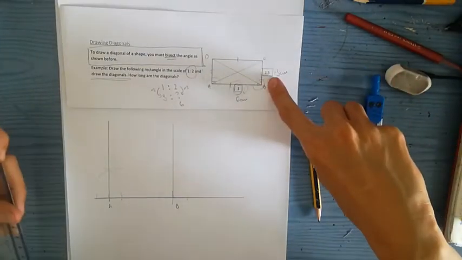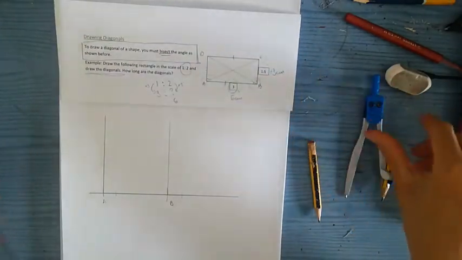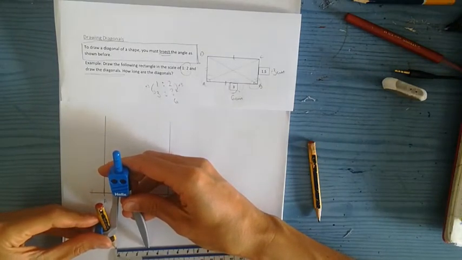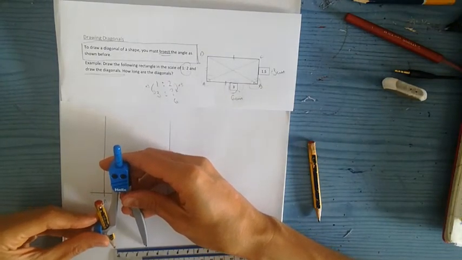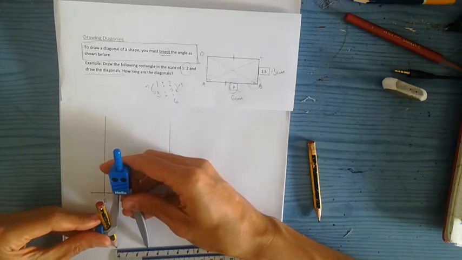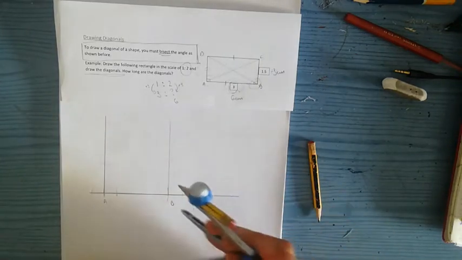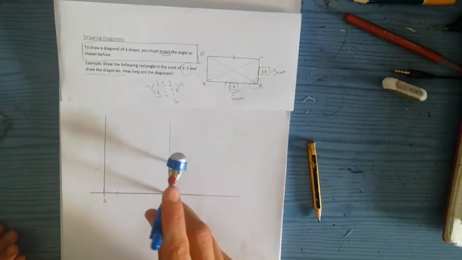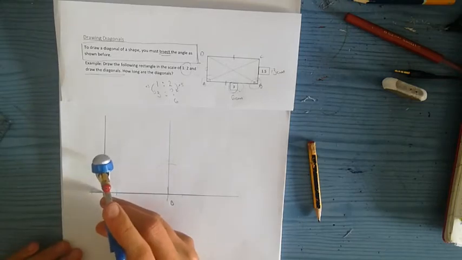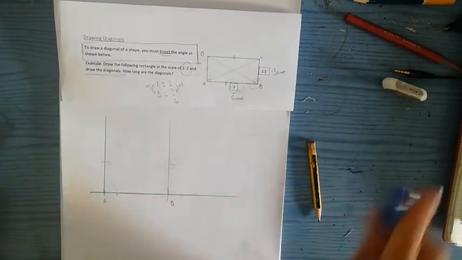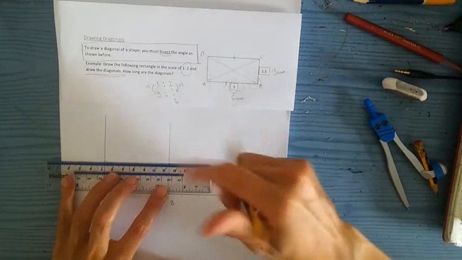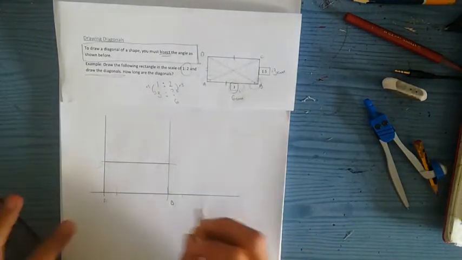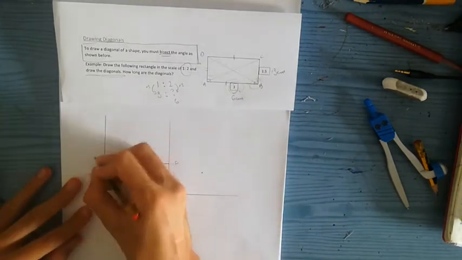And how long should this line be? This line should be 3 centimeters. So I go back to my ruler and compass. I check, I open my compass 3 centimeters wide. I place my compass at B and I mark it. I place it at A, I mark it, and then I join them together. And I would have constructed my rectangle A, B, C, D.